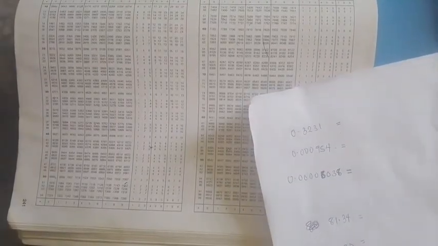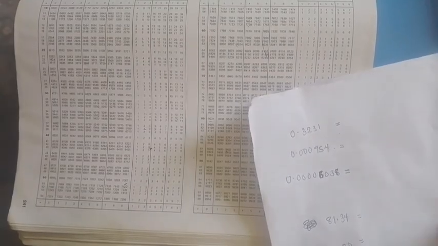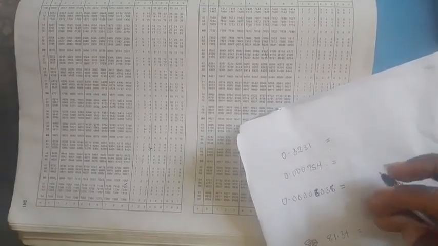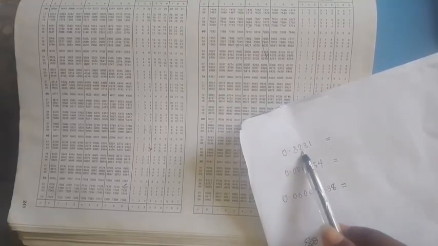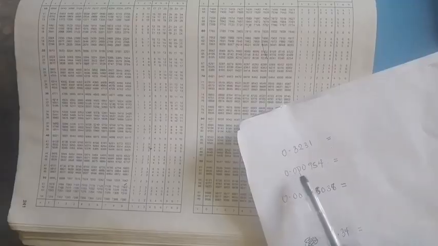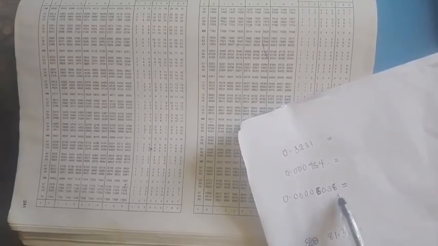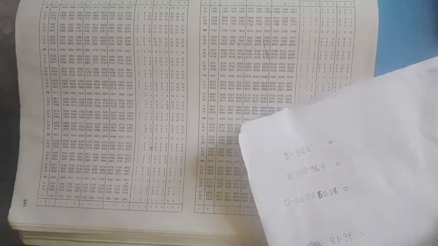Now, before we go into the anti-logarithm of numbers, let's deal very quickly with the logarithm of negative powers, that is, of pure decimals like this. When you have 0.3231, 0.000954, 0.00006038, how do we find the logarithm of these values?